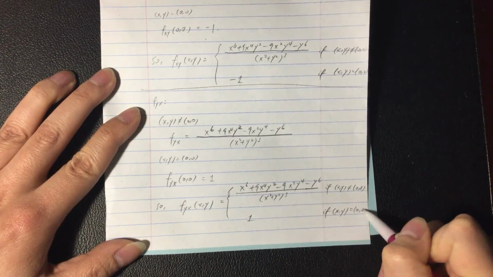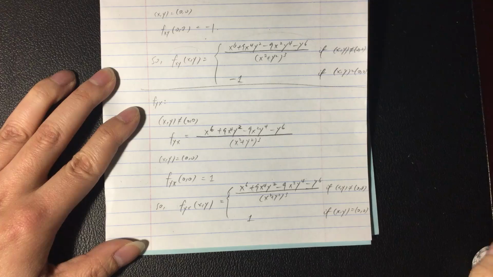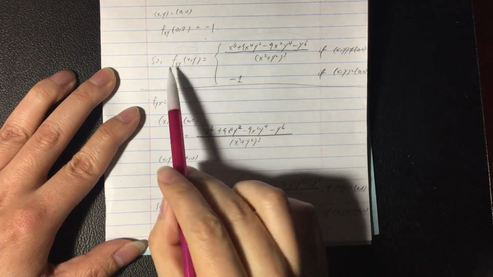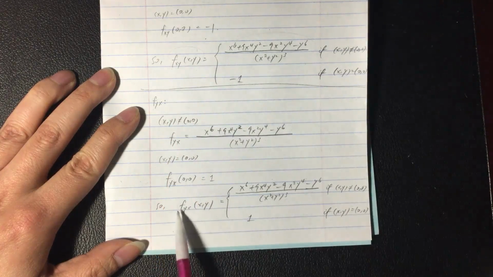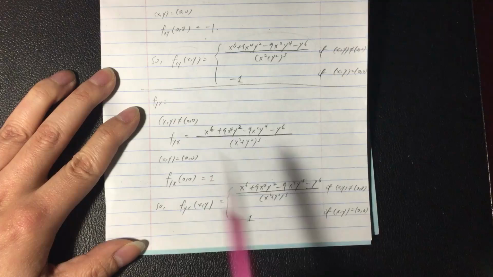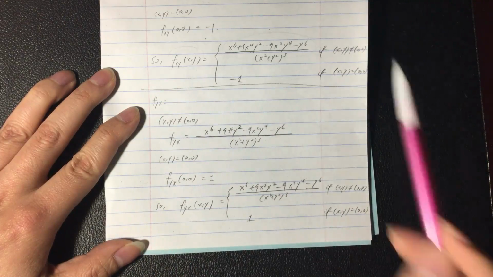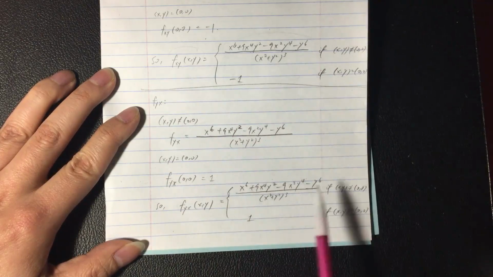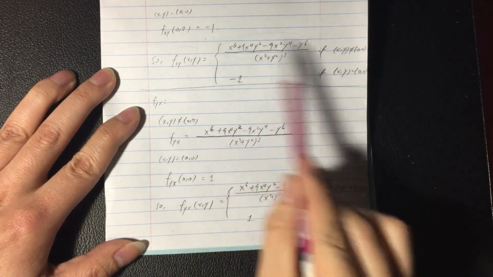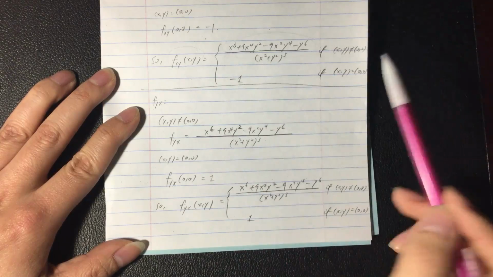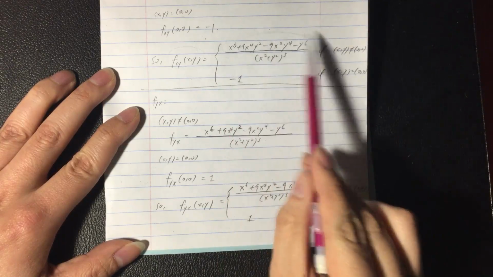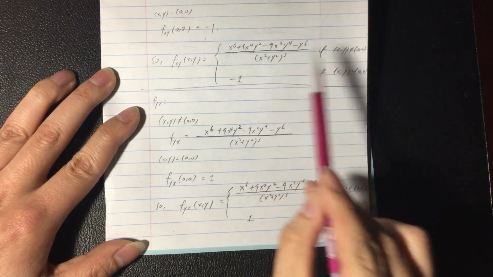Clairaut's theorem says if both f sub xy and f sub yx are continuous, then f sub xy equals f sub yx. Now, are these two functions continuous? Are they continuous at (0,0)? Let's use the path test to take limits.